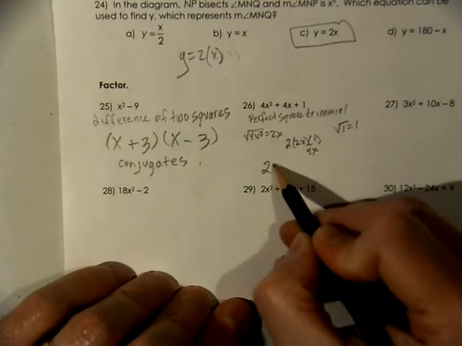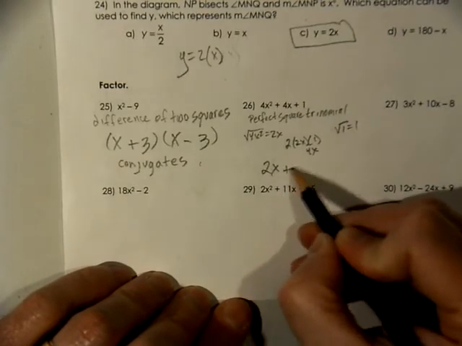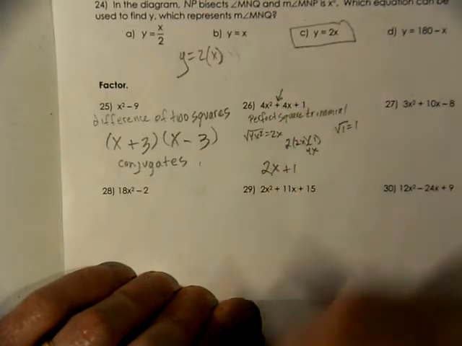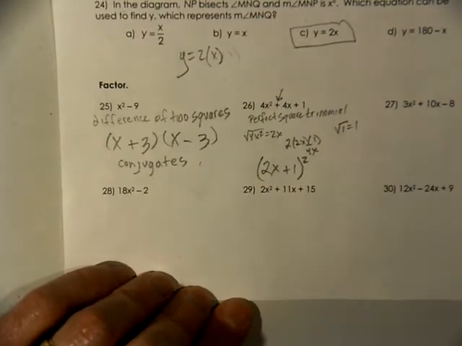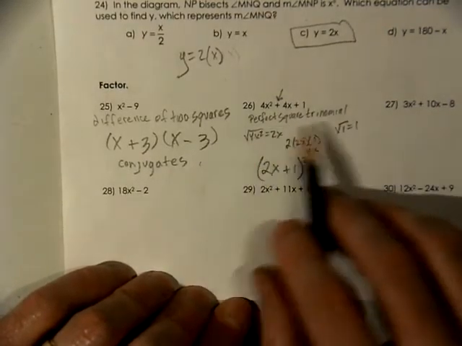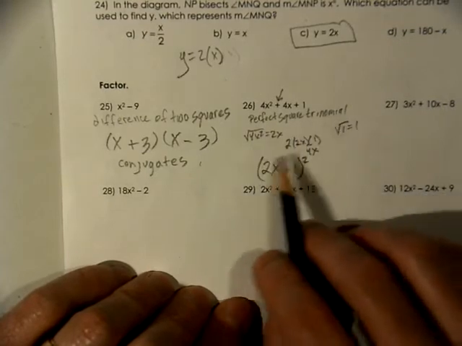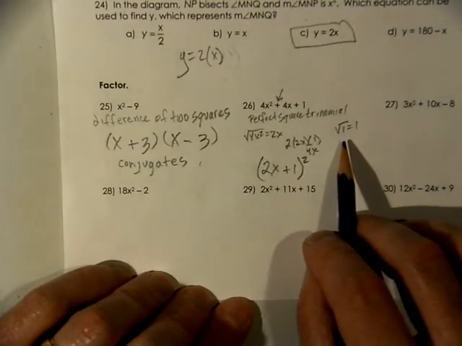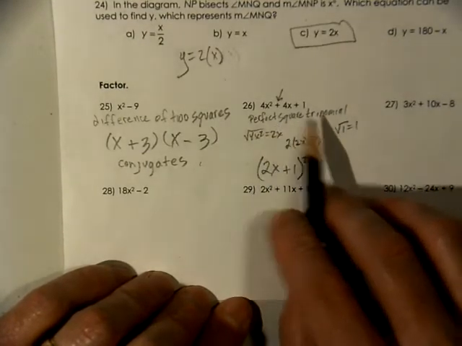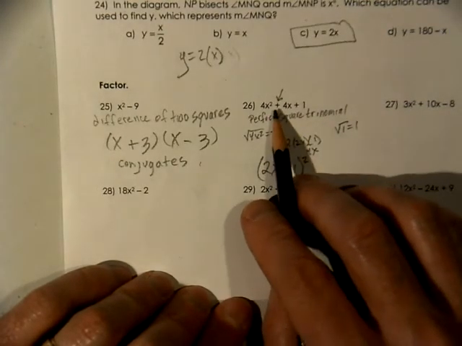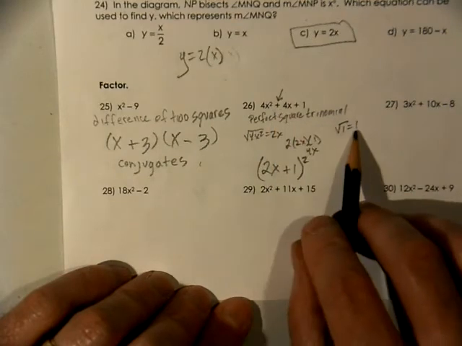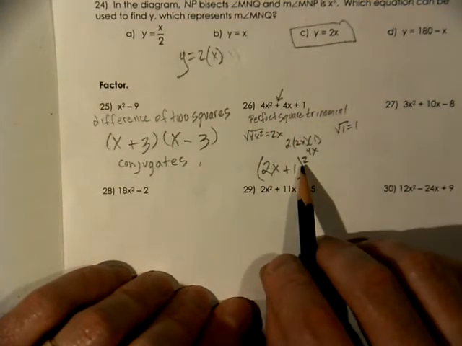So we have 2x plus 1, it'll always be that sign, squared. So you're testing to see if it's a perfect square trinomial. And once it was, then you could take the property of A plus B quantity squared.